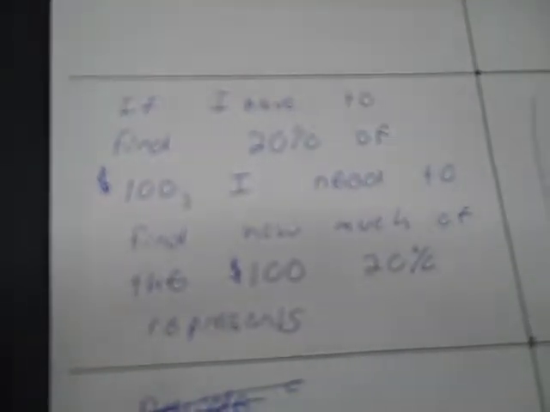Okay, today what we're going to be doing is finding what the percent of a whole number is. Percent is part of a whole. So when you're doing these problems, you need to think of it like this. If I had to find 20% of $100, I need to find how much of the $100 20% is. Think of this as a $100 bill, and I get 20% of it. We need to find out how much money that is. It's kind of how that is part of a whole. So a percent means a part of a whole.